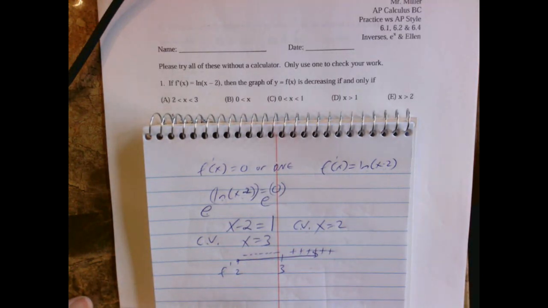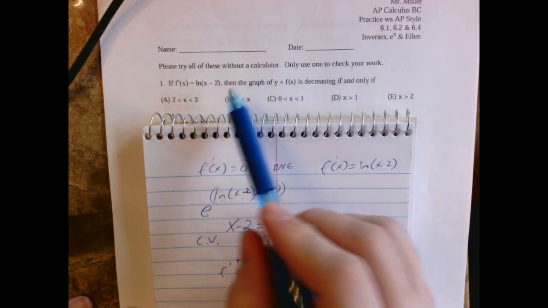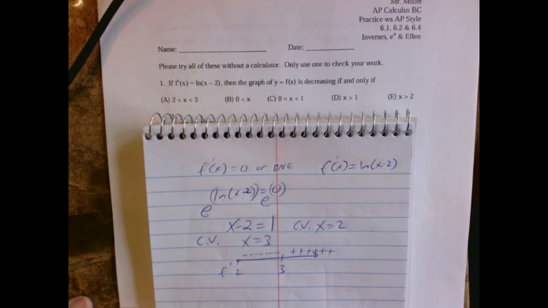This one technically is a non-calculator one, but I guess you could check it in the calculator just to be sure. But this is sort of a refresher of understanding how natural log works. The only calculus involved here was understanding how to find whether the function was decreasing, because they actually even gave you the derivative already. So it looks like our function is decreasing between 2 and 3. So greater than 2, less than 3.